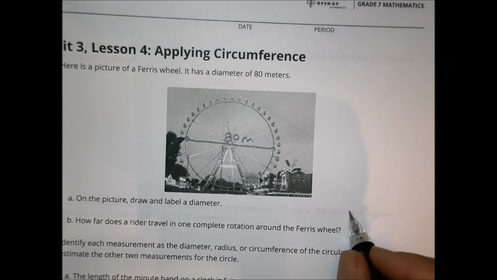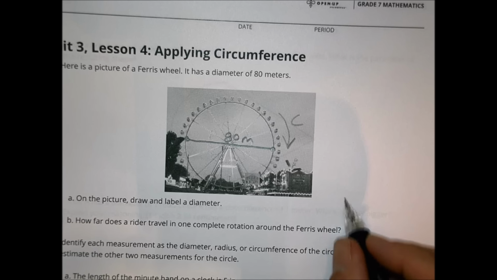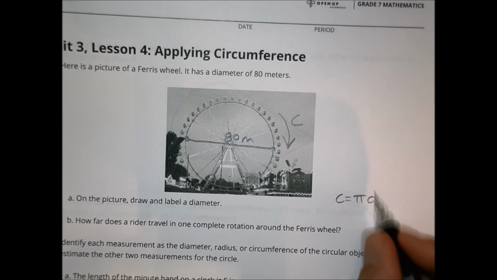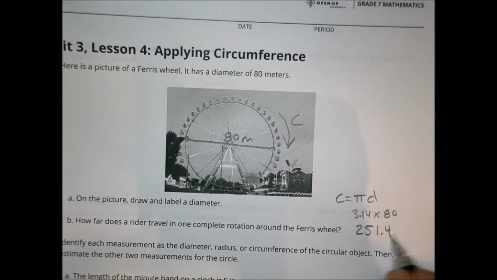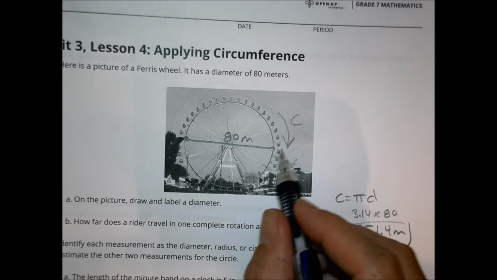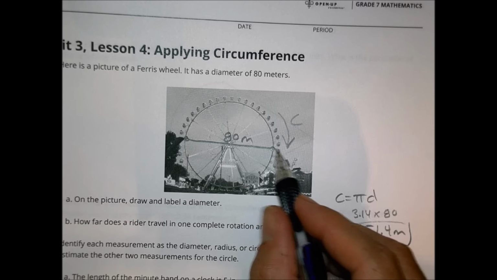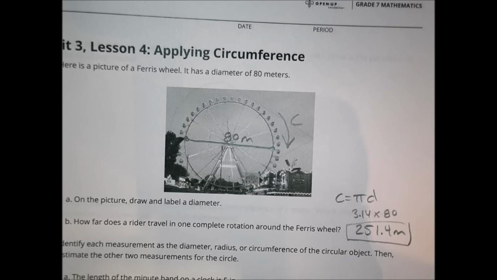That's going to be asking about the rotation, which is going to be the circumference, and circumference equals pi times the diameter. Pi is 3.14, our diameter is 80, and 3.14 times 80 is 251.4 meters is how far it's going to go. Again, that's an approximate. Technically, it's going to go a little further because you can see the basket is a little bit away from the actual ring there. But that's okay. We're just getting close here.